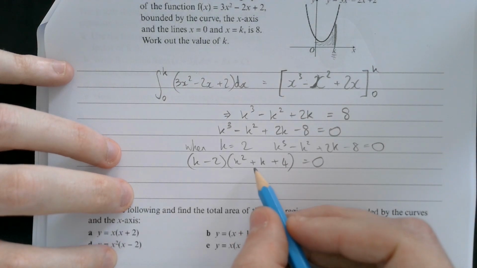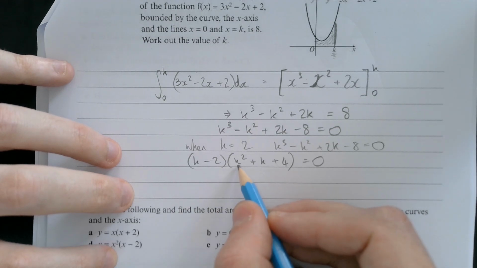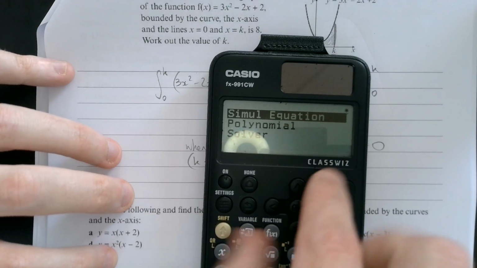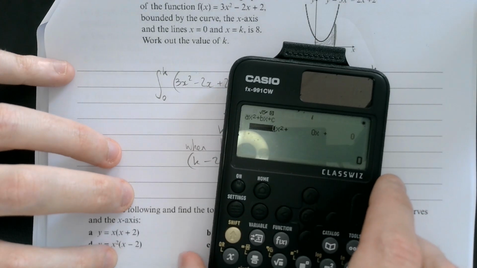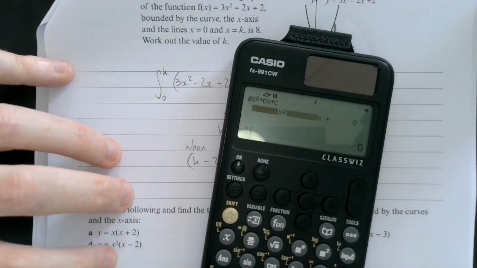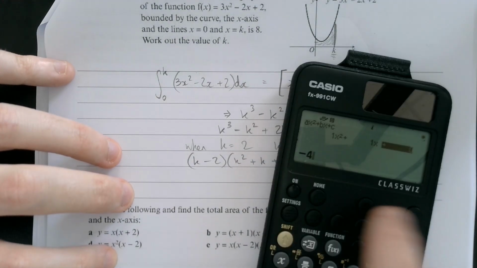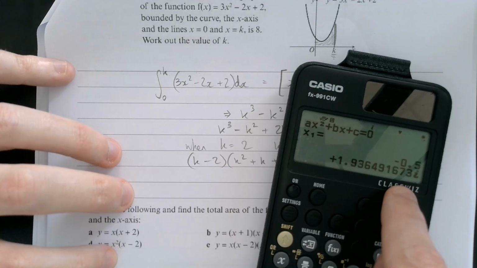Does that mean I did that one wrong? k times k is k squared, -2 times k squared is -2k squared, plus the k squared is -1k squared. It's very confusing. Let's put it in my calculator. Yeah, okay.